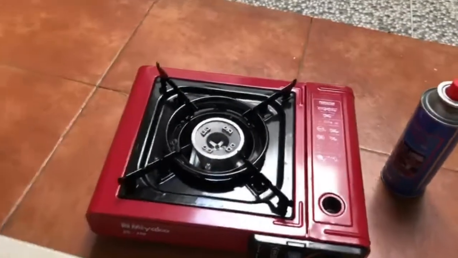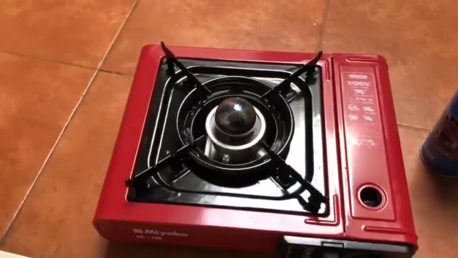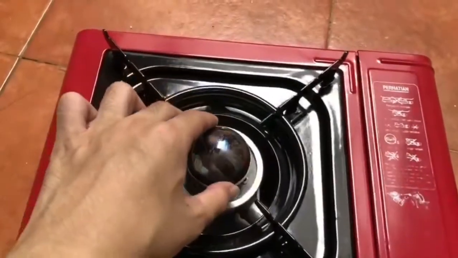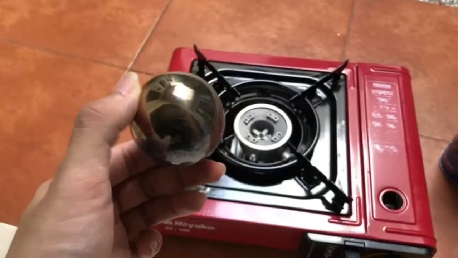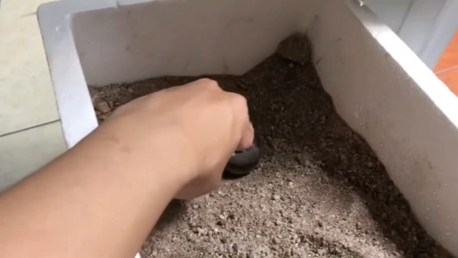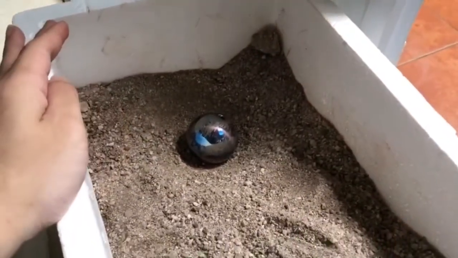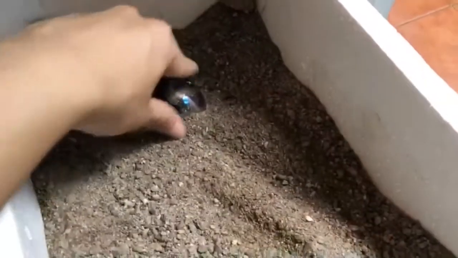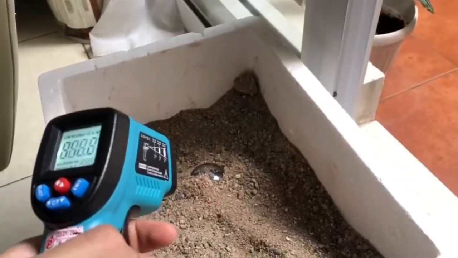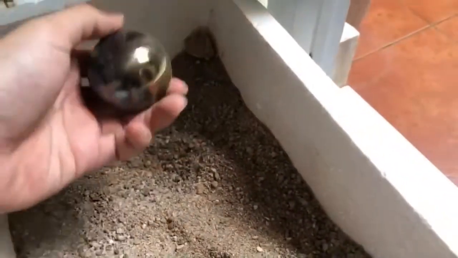For the first case, we will heat up the sphere until a certain temperature, and after the sphere is heated up, we will take the sphere. Of course, later on I will use safer equipment, not my hand, and I will put the sphere in the medium, and then I will cover the sphere until it's buried inside the medium, and then I will detect the temperature of the soil. For the second case, it's similar to the first case, except now we will use the cylinder.